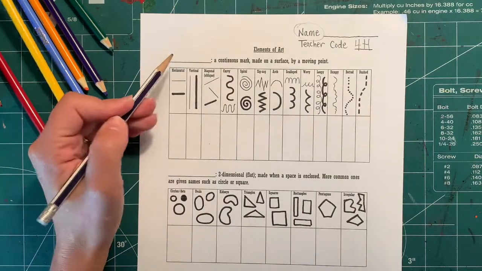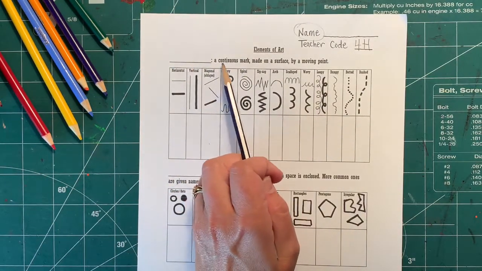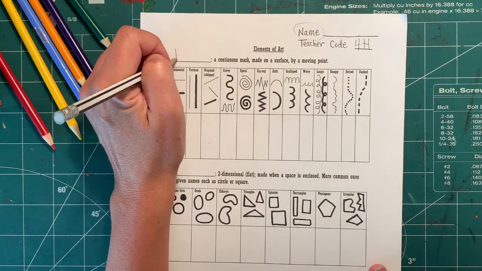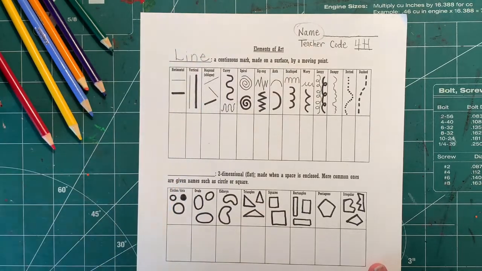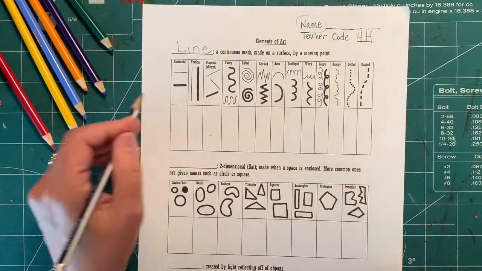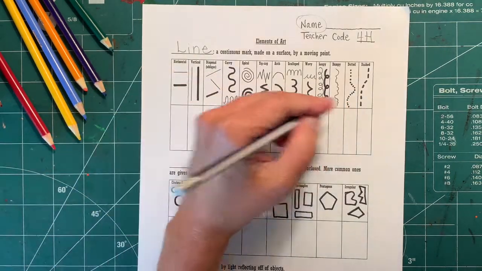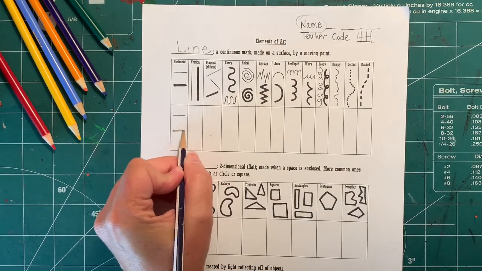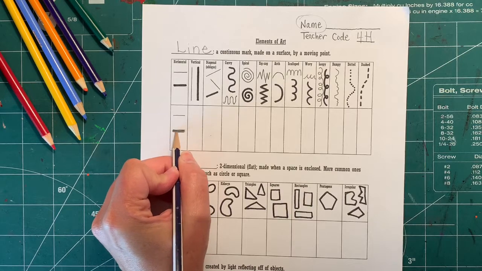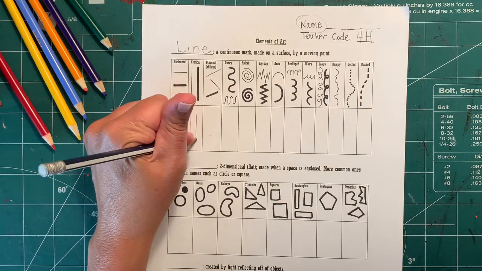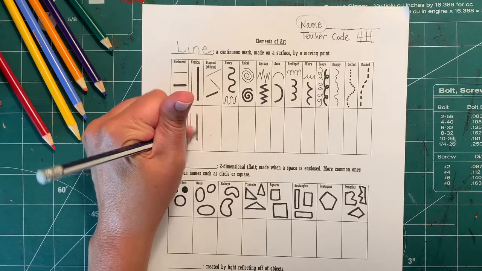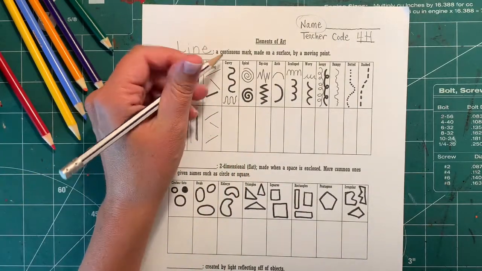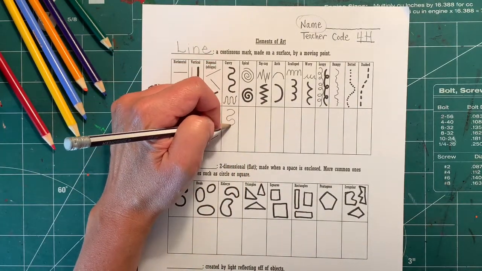All right, now the first one is, what word do we know that is a continuous mark made on a surface by a moving point? All right, that is line, so fill that one in. Now your job is to practice making all these different kinds of lines. So I did the first row for you, and you just need to draw your own. So you can make thick and thin lines, you can make vertical lines, horizontal lines, and so I'm just going to kind of copy what I have here, but if you want to make yours a little different, that's okay too. Just make sure you're following what the lines say.